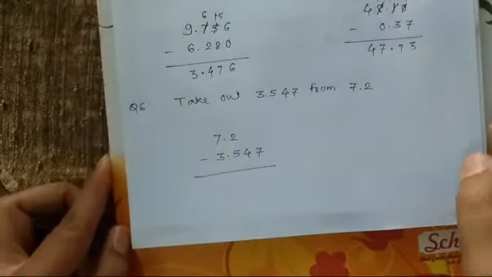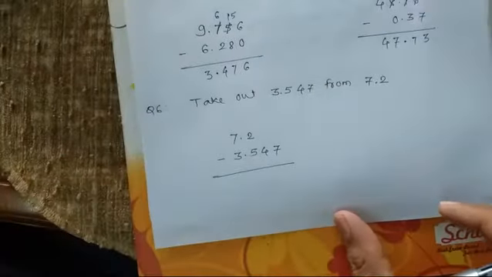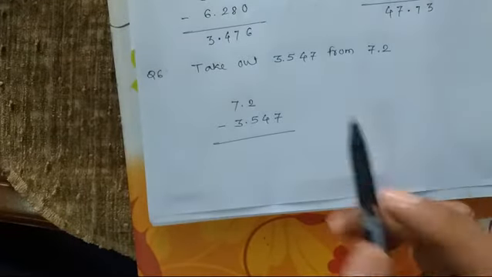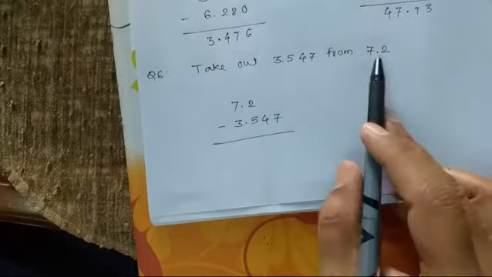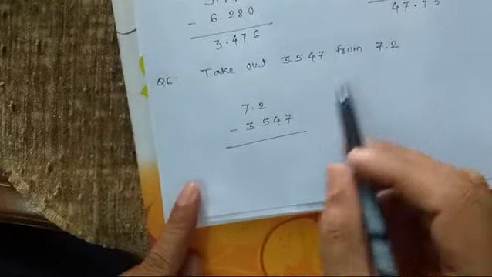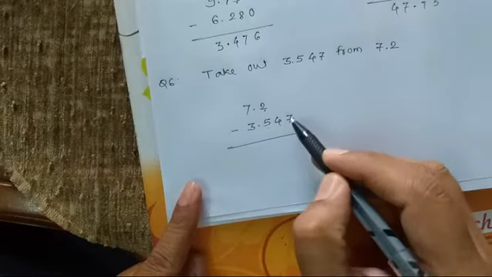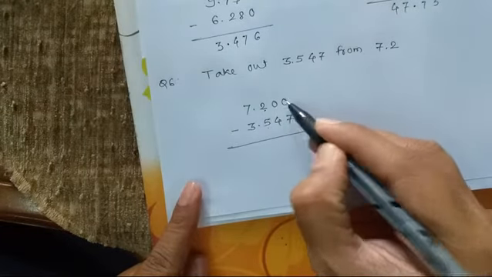In question number 6, take out 3.547 from 7.2. Means here we have to take out, means what? We have to subtract this number from 7.2. So let's write them in column first. Then here is 1 decimal place, here are 3 decimal places. Let's convert them into like decimals like this.